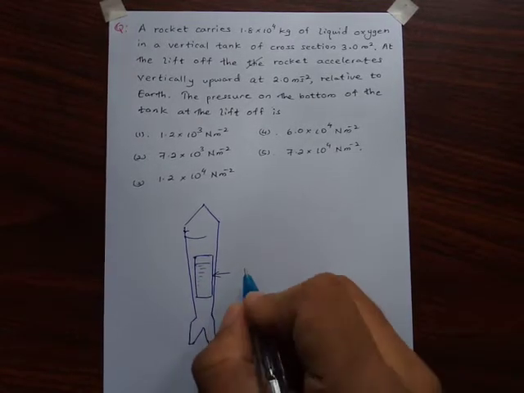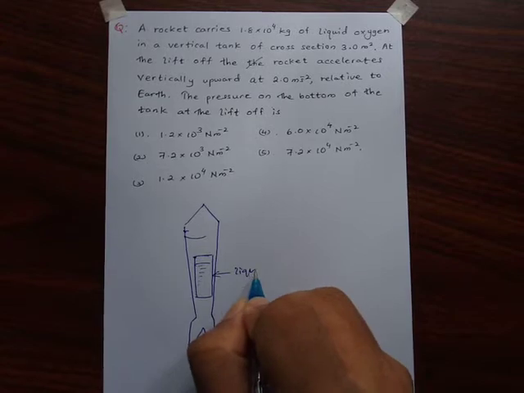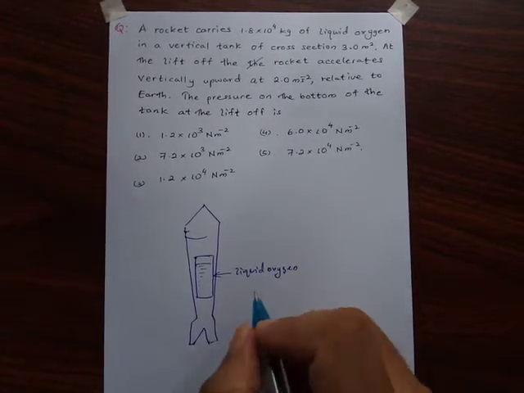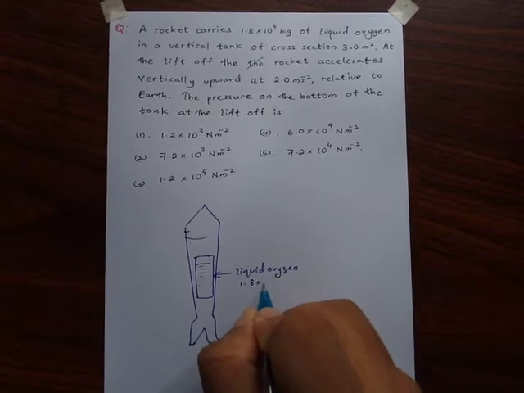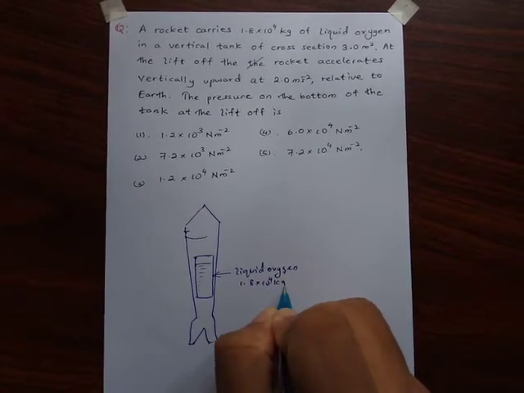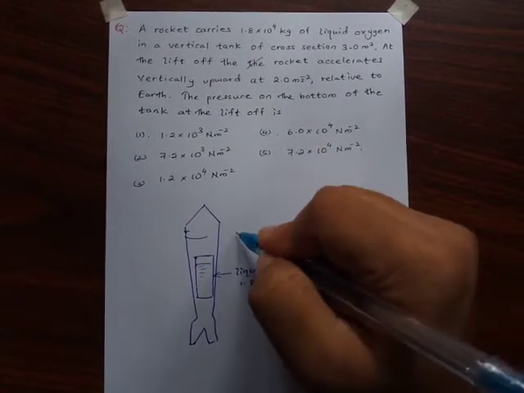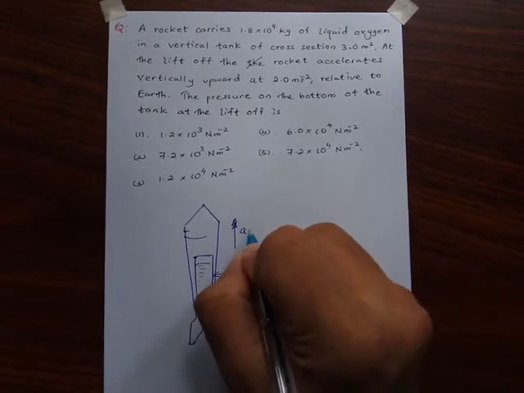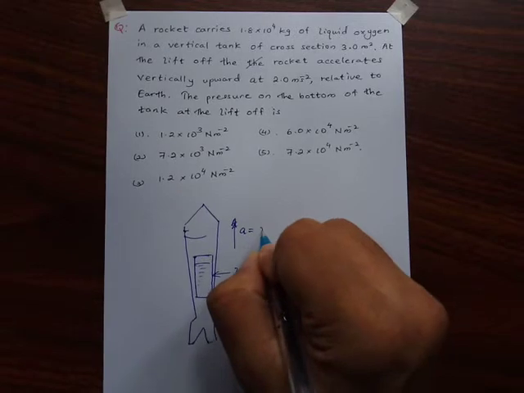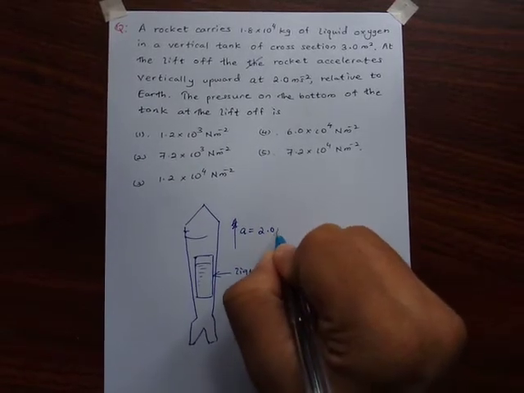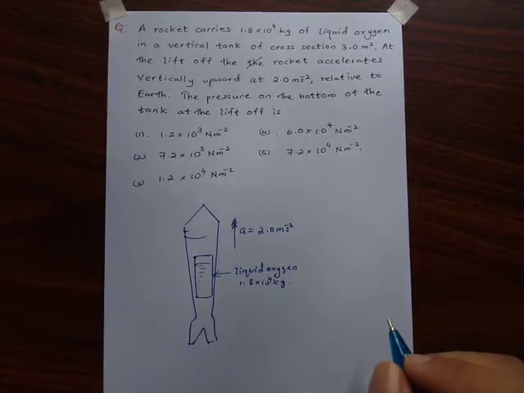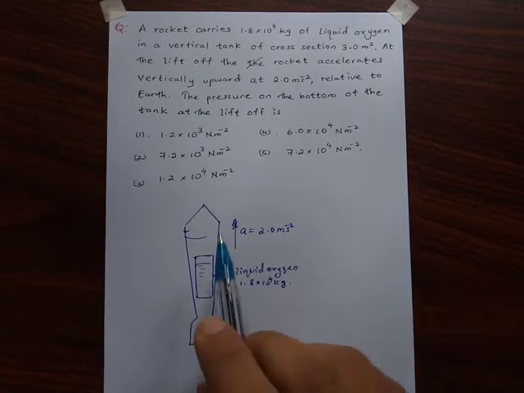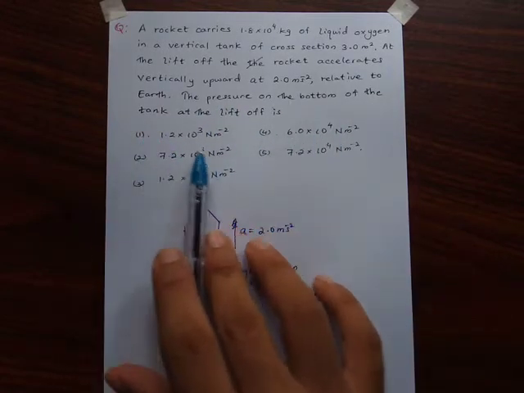So this is liquid oxygen, which has a mass of 1.8 × 10^4 kilogram, and the rocket is accelerating vertically upward. Let's take that as a equals 2.0 meter per second squared, right? Okay, so what we want to find is the pressure on the bottom of the tank.